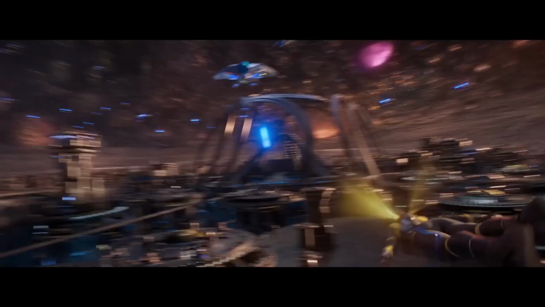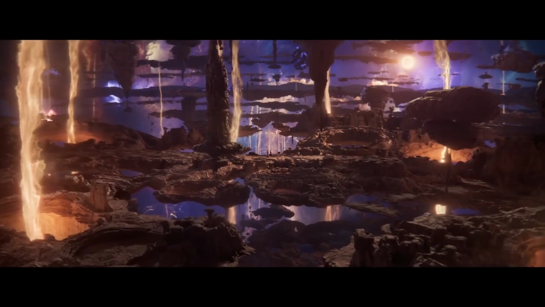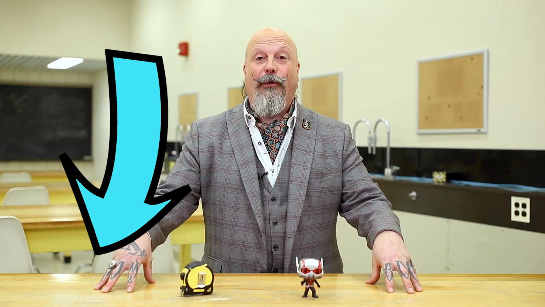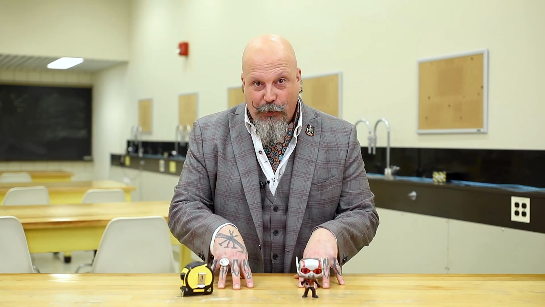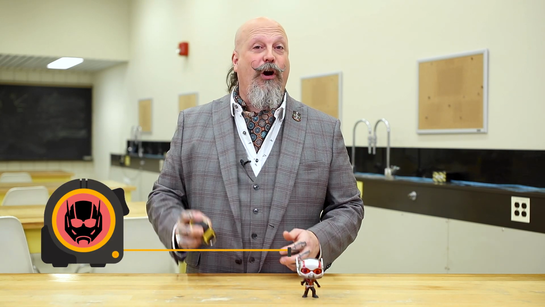So what is the quantum realm? In the movie Antman, they describe the quantum realm as the space between realities. So what does that even mean? Well, let's talk about the reality of this table. This table is in a specific location. How do I know that? Because I can measure it. I can see where it is. I know how far away it is from me.